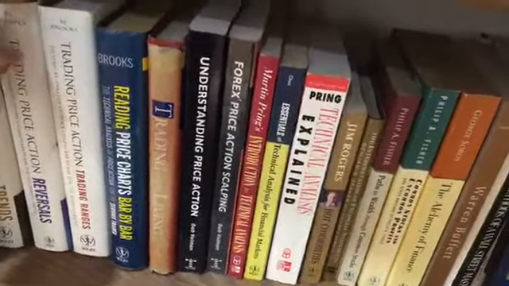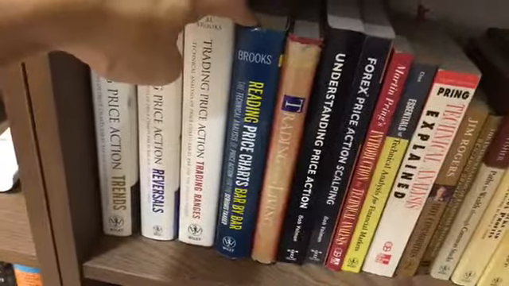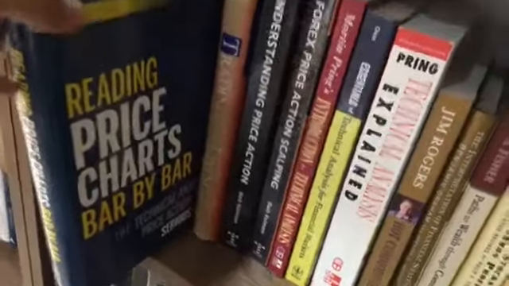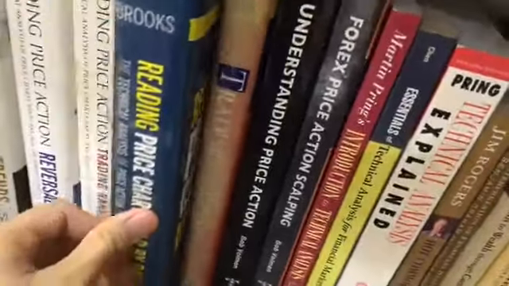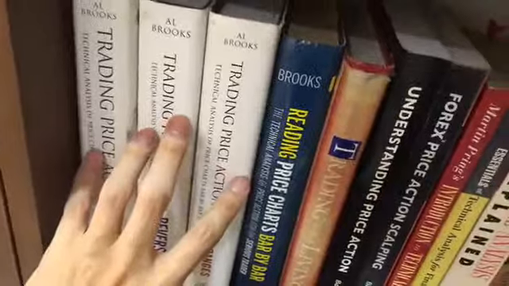Next, if you are keen to explore more on the advanced art of price action, these are some of the most comprehensive books, like Reading Price Charts Bar by Bar by Al Brooks. That is a really tough book to read. He actually split it out into 3 more books, which go into further detail about price action.